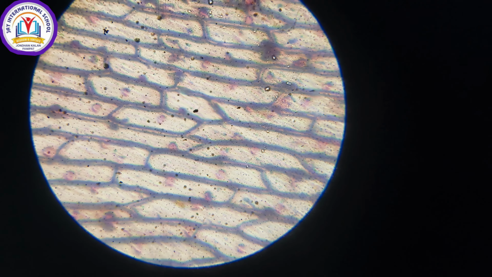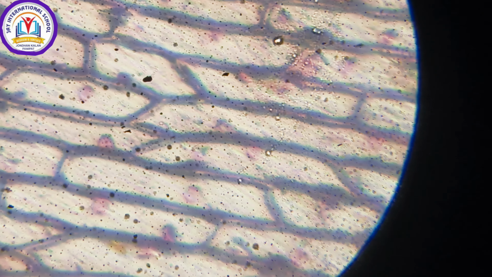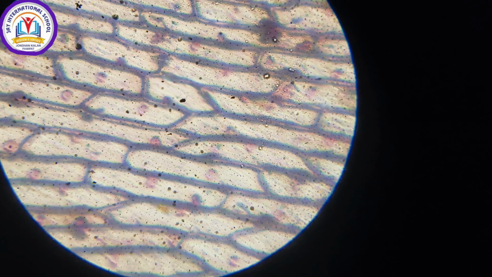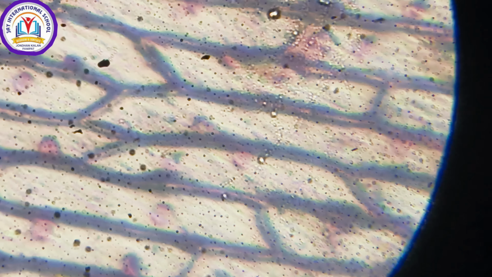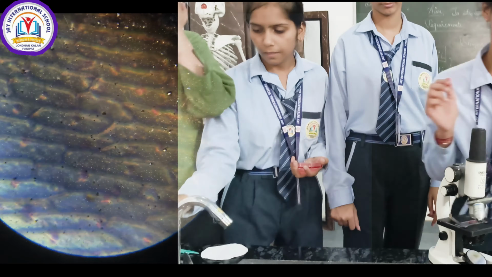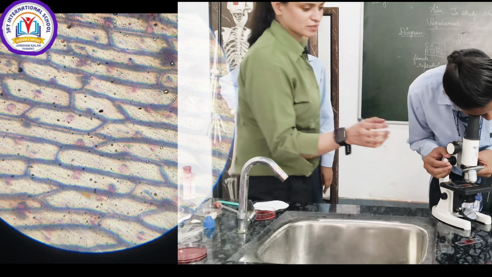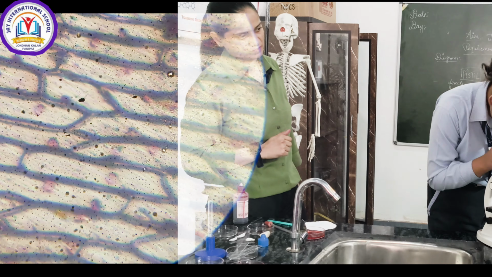The wall of the cell seems well defined with a well defined nucleus. The cell wall is clearly seen with the nucleus. If we zoom it, you can see the cytoplasm also present in this cell. This pink color present in the cell is your nucleus.